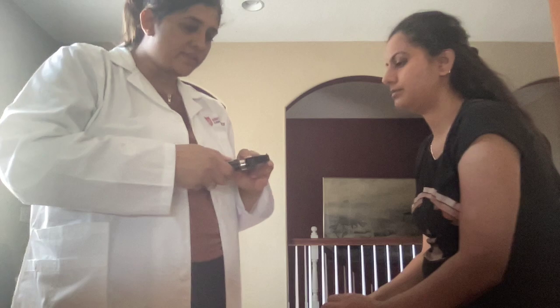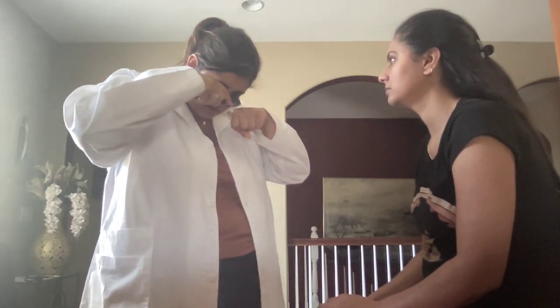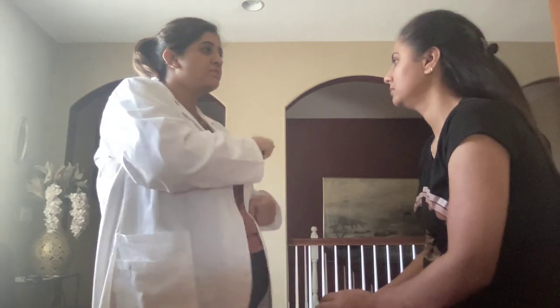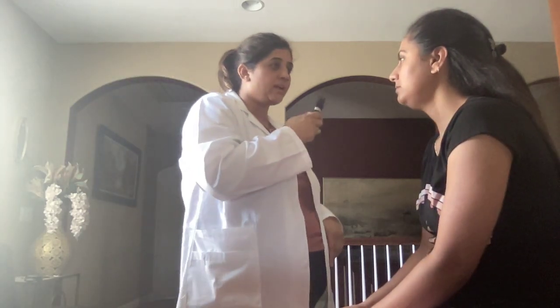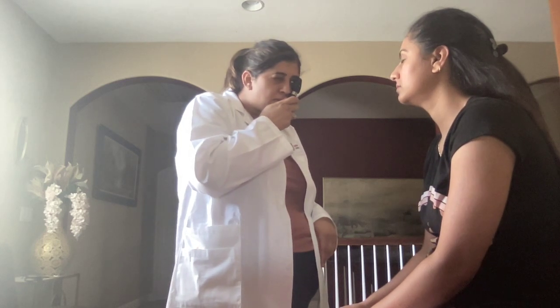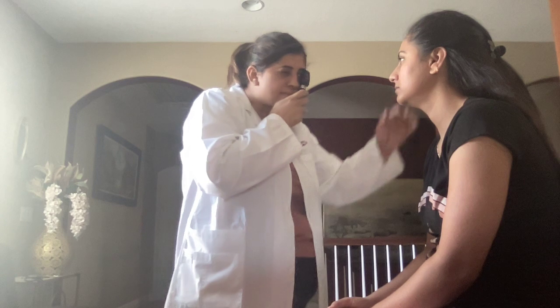The diopter is at 0. I see the circular. Okay, so I'm going to be using the right eye. The lights are dim. Right eye with the right hand. I see the red reflex, holding your hand.